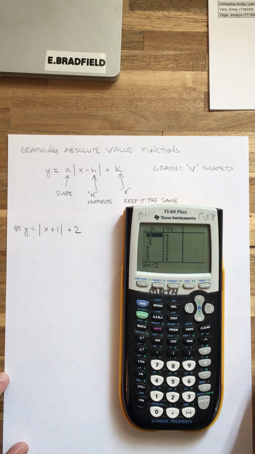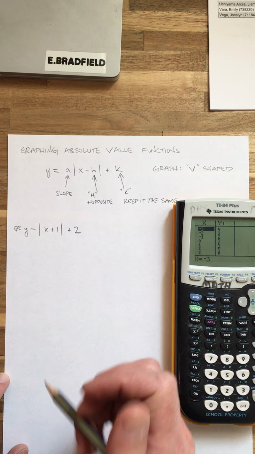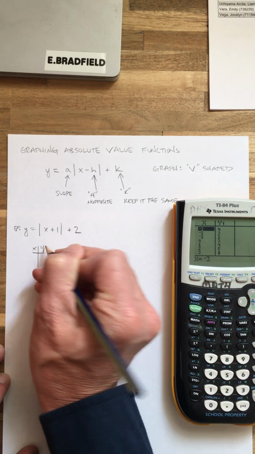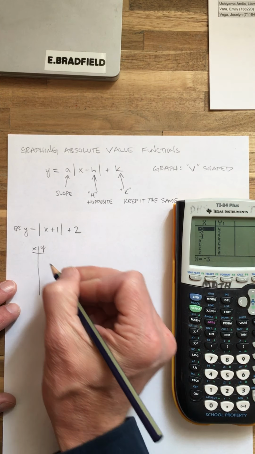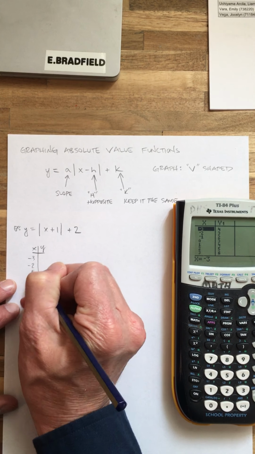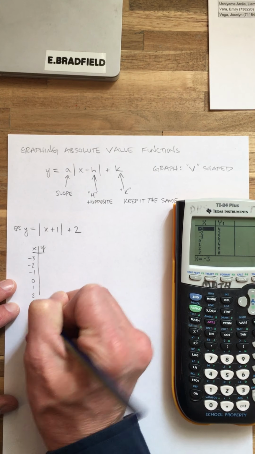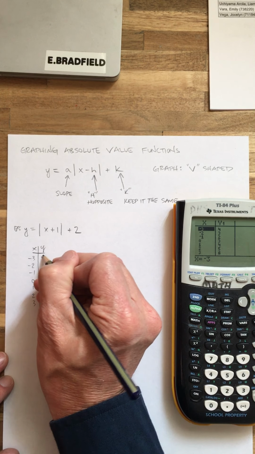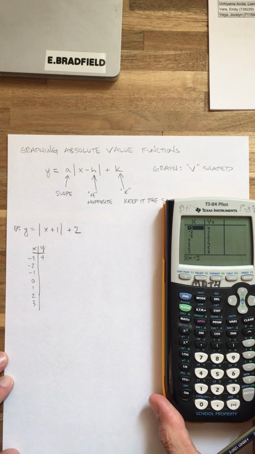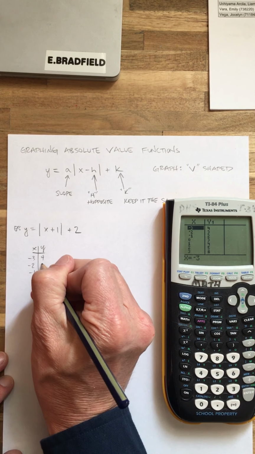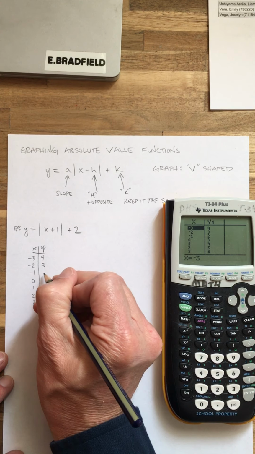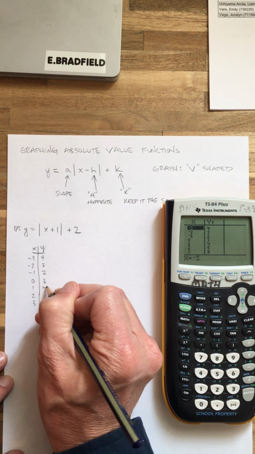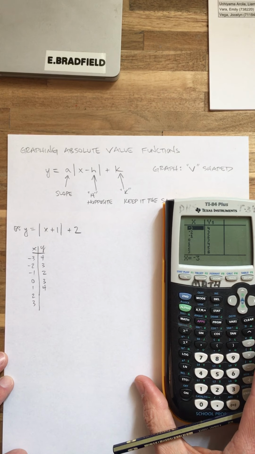And if you notice, right here, I'm just gonna make this t-chart, x and y. I have these values, -3, -2, -1, 0, 1, 2, and 3. Okay. And -3, comma 4. Okay. -2, comma 3, -1, comma 2, 0, comma 3, 1, comma 4. Okay, and I'll stop right there because that's basically all we need.